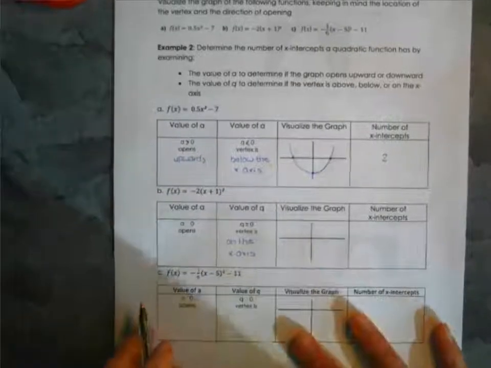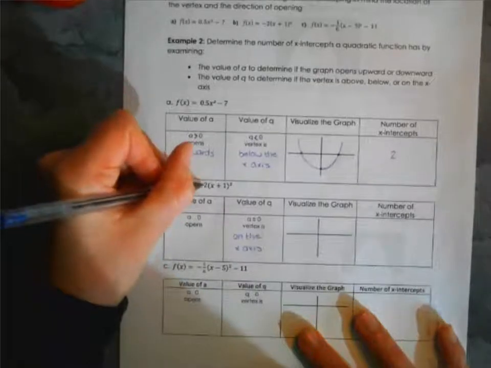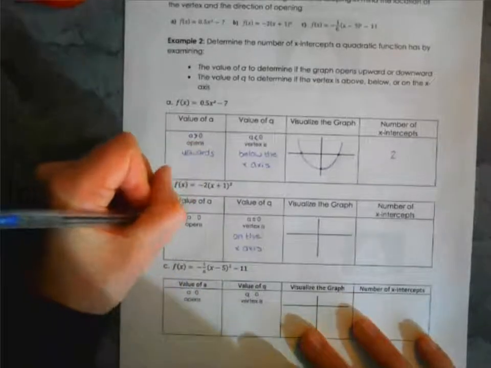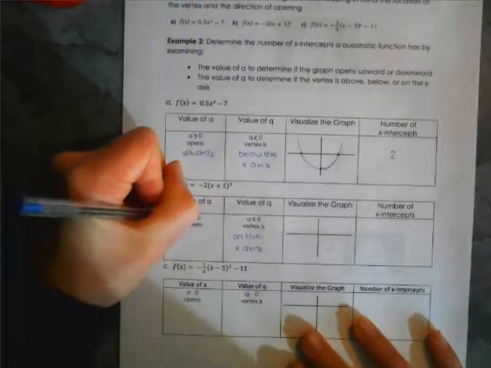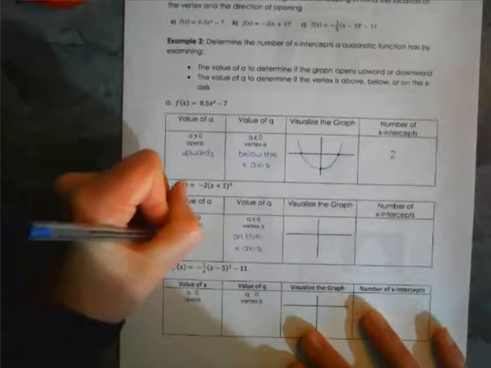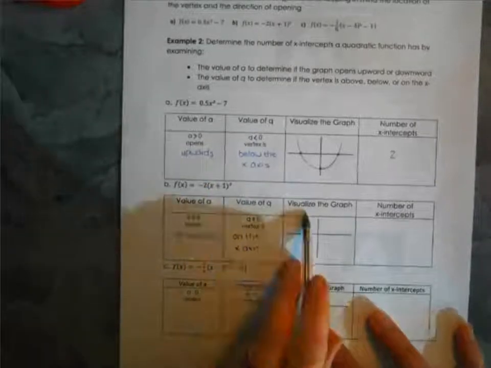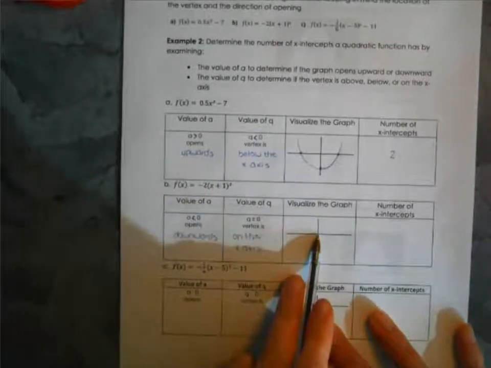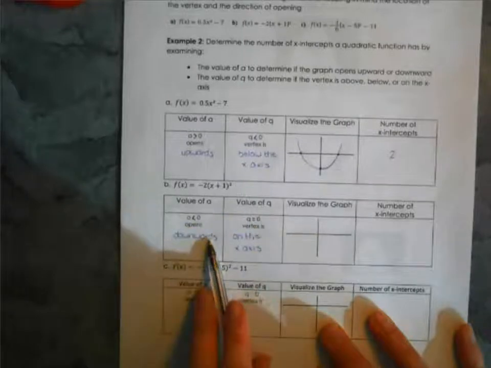Okay. What about our a value? Well, it's negative and it's 2. So if a is compared to 0, a is less than 0. And that means that our graph is going to open downwards. Okay, so now if we want to visualize the graph, we start at 0, right? q is on the x-axis, and it's going to open downwards.